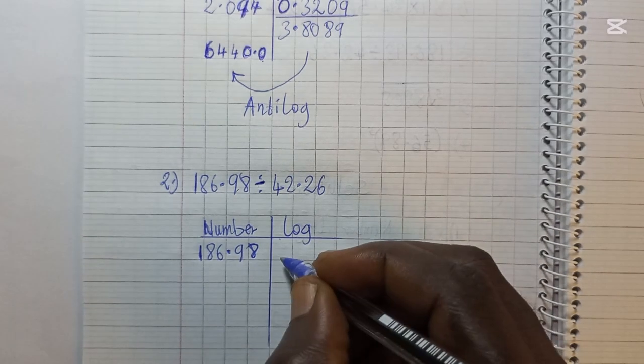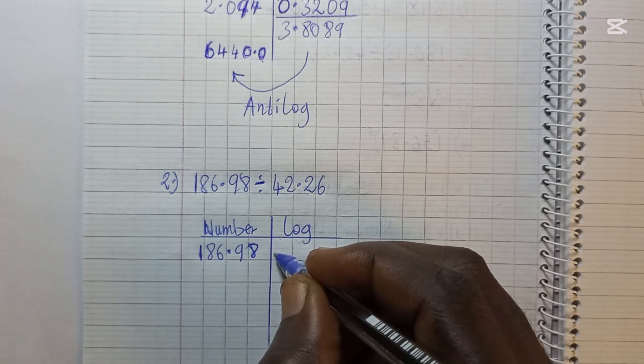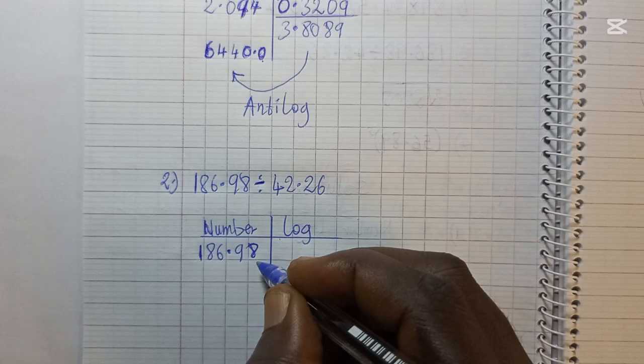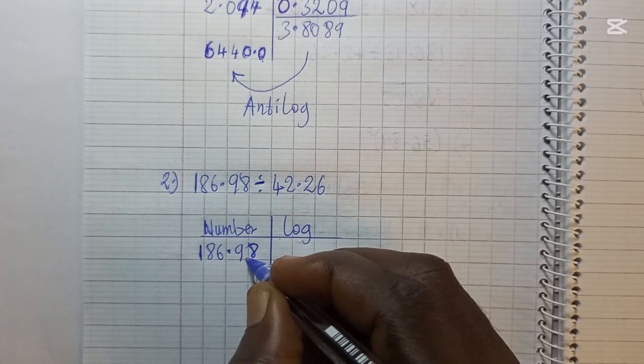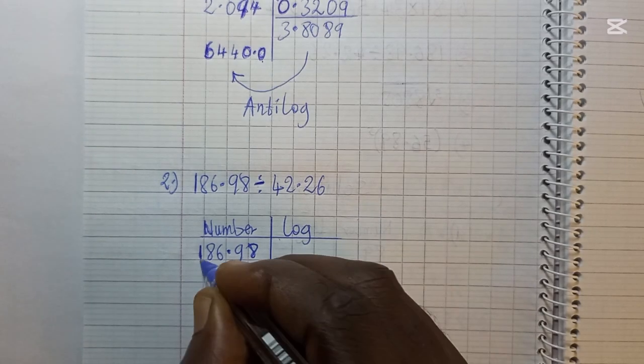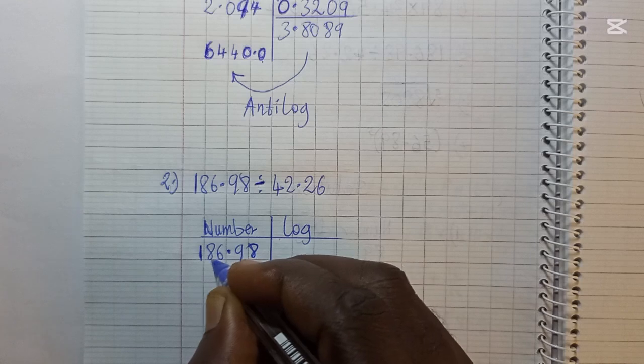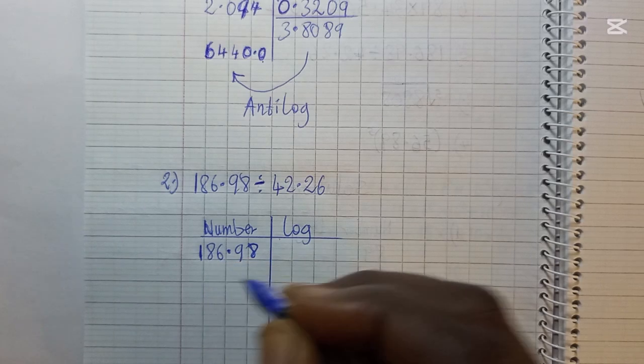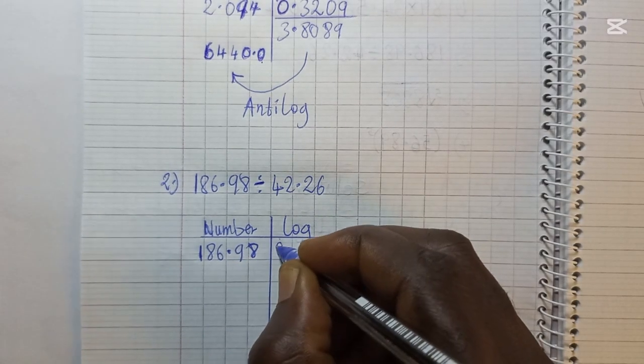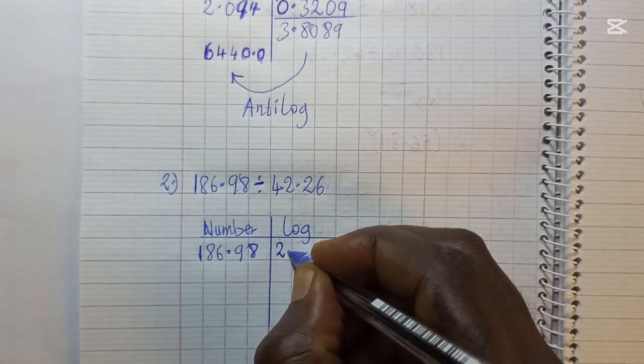Now to get the characteristic, we have 3 digits here. So 3 digits minus 1 is 2. You write 2 here.